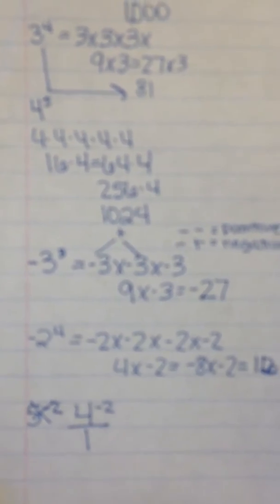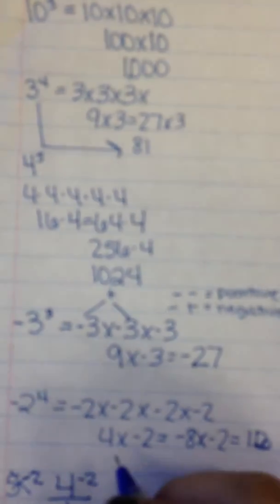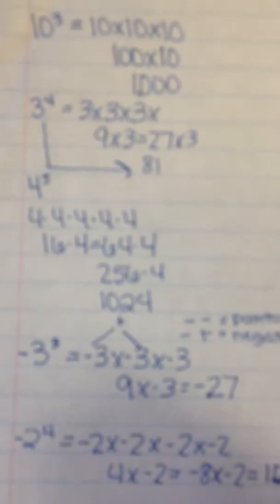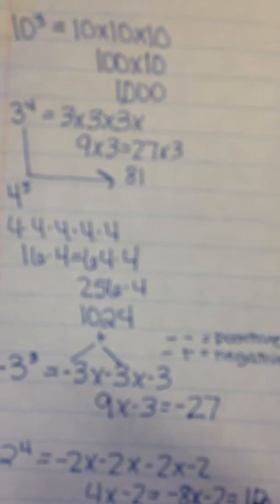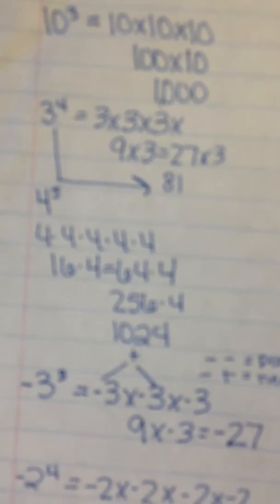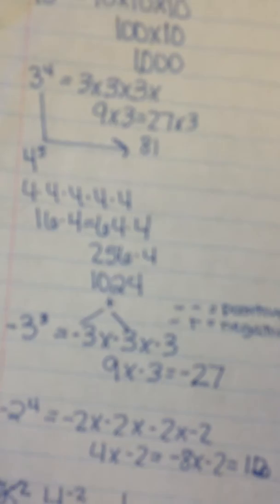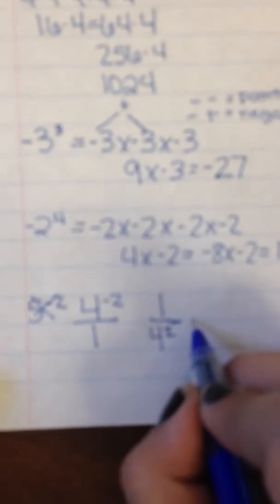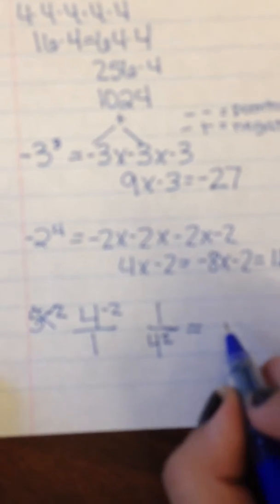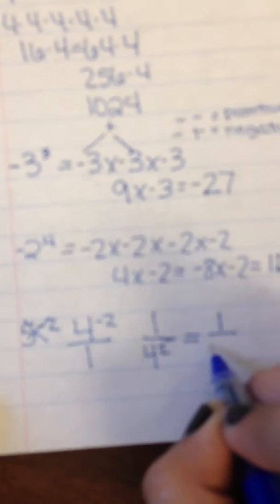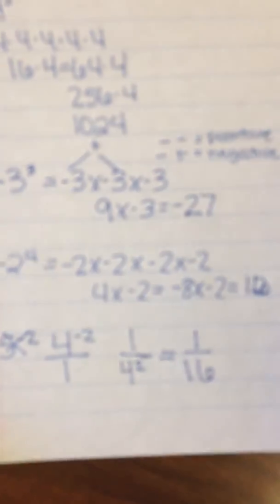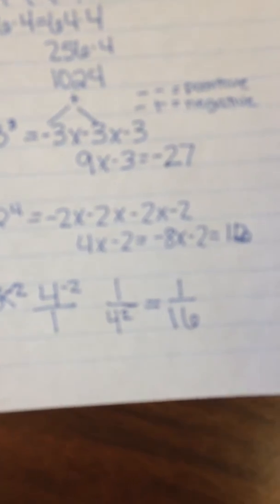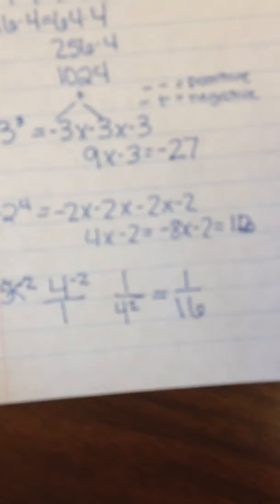Now what you're going to want to do is flip it. Just flip it like a pancake. Or like a car if you're a pessimist. And flipping it turns the exponent positive. Now what you're going to do is leave the 1 on top and solve the exponent. So your answer would be 1/16. Just make sure to leave the 1 there.